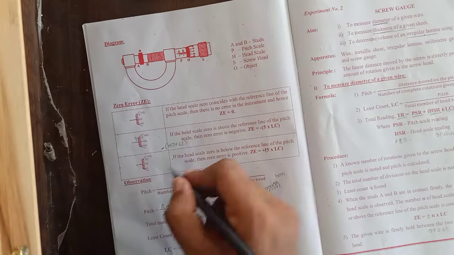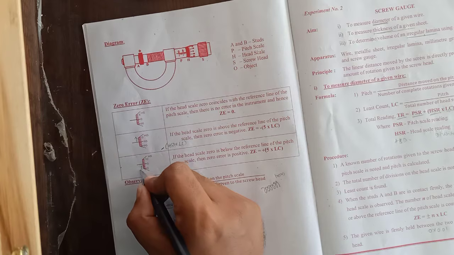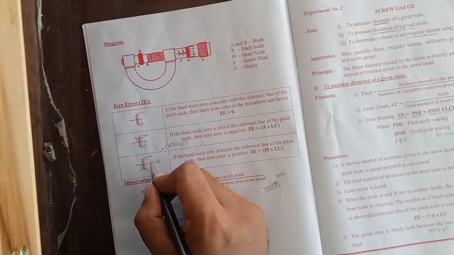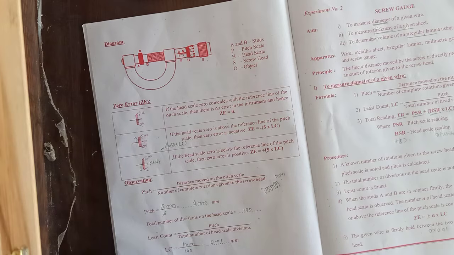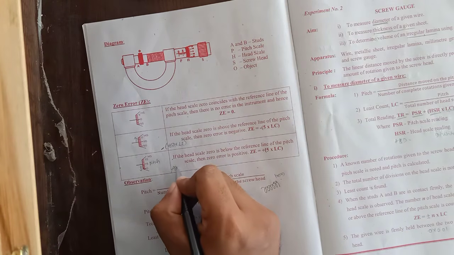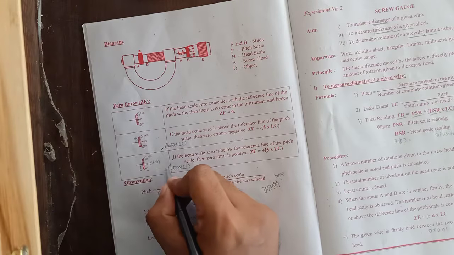Similarly, if zero is below the pitch line, it is HSD into LC for plus.